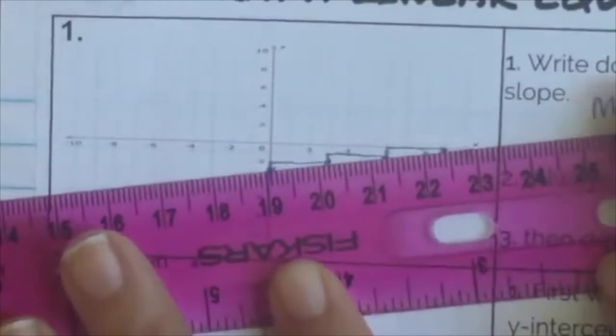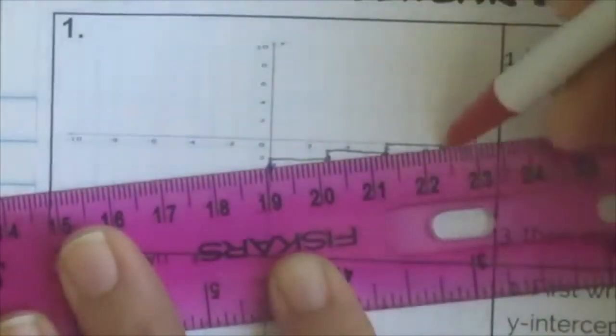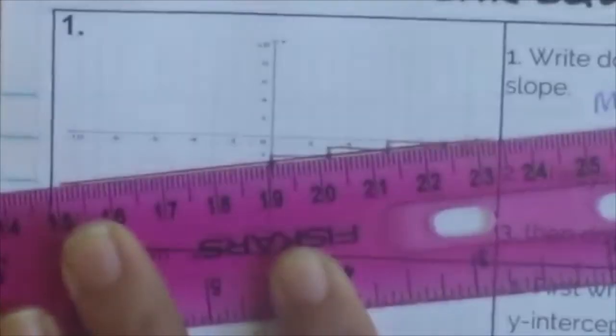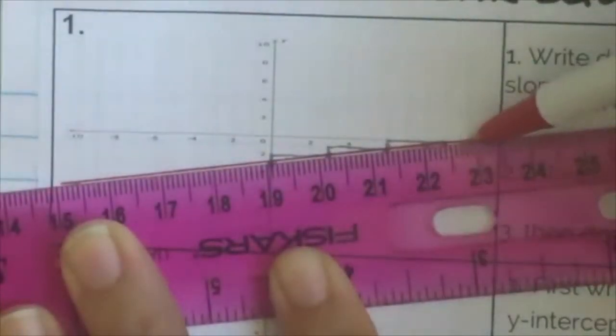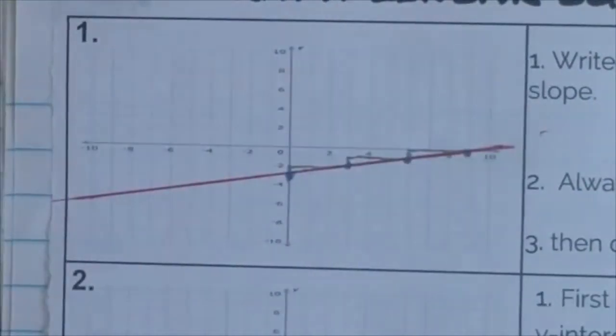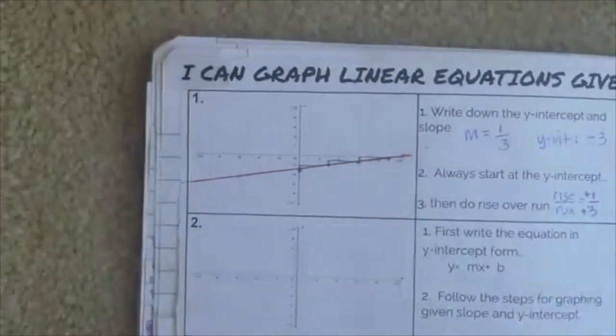Alright, so take a ruler and you're going to join your points. So you only need the y-intercept and 1 more point, but I just did a few for you to understand it. Alright, and that's how you graph it. So the easiest way to graph is to get it into y equals mx plus b, because it's just so simple. This is a listening check.